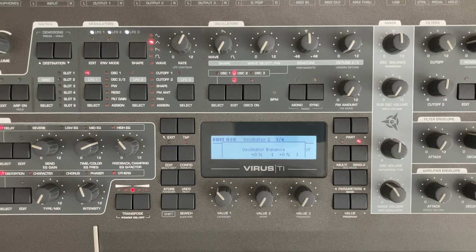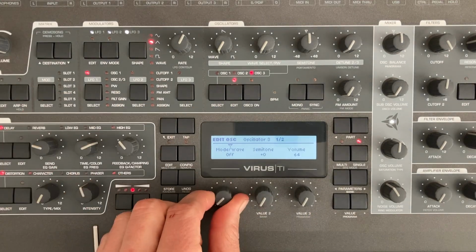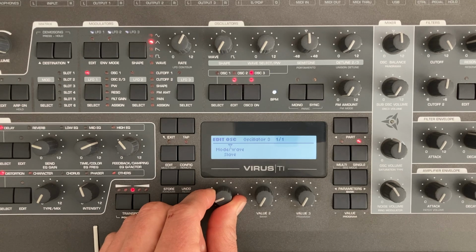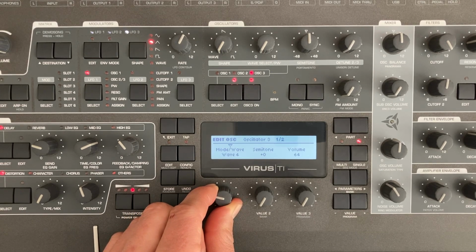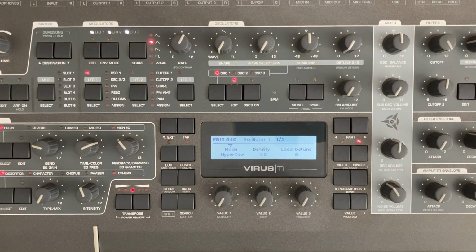Okay, so I can mix in a completely different waveform on oscillator 2 to oscillator 1. I can have hypersaw on oscillator 1 and a sine wave on oscillator 2, and I've got oscillator 3 that has saw, pulse, sine, triangle, and then some wavetable waves to choose from. Okay, so how does this vary from the Kyra?